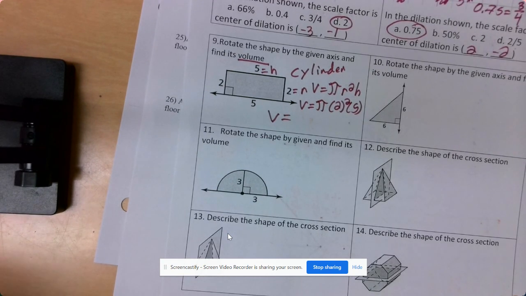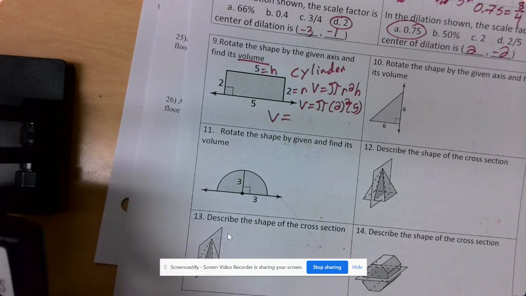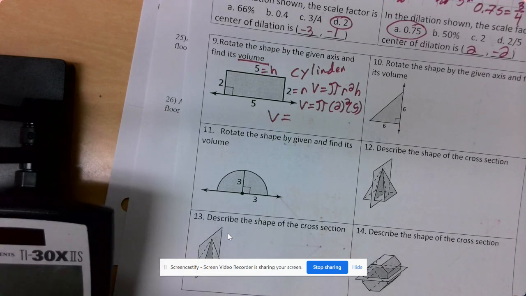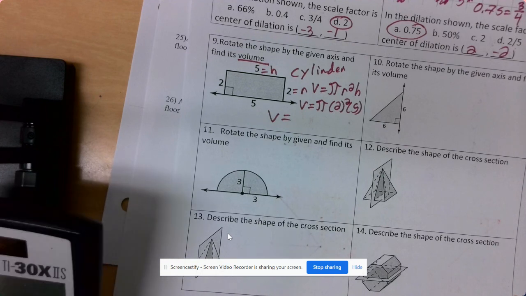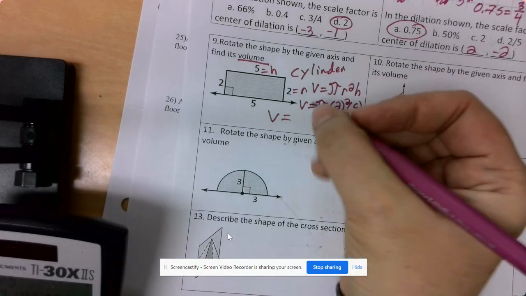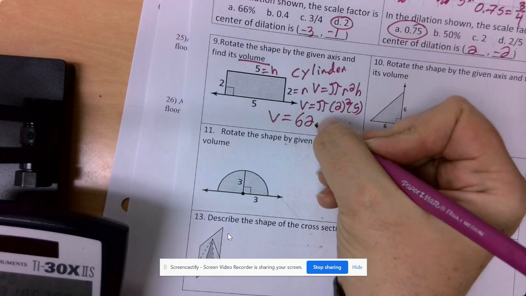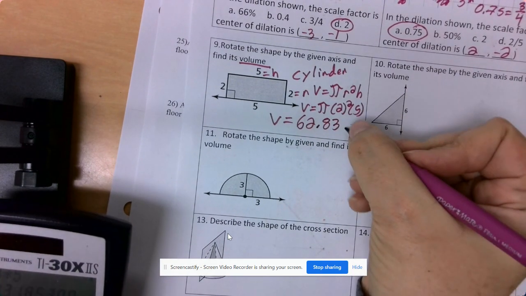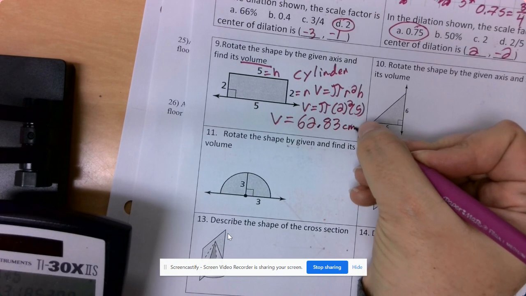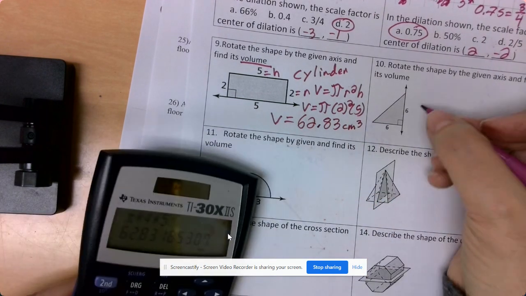So everybody remember, think of drill bits for these as far as the shapes. So we get 62 and 83. And we'll say it's centimeters. And put units on here. Okay, so this one would be a cone.